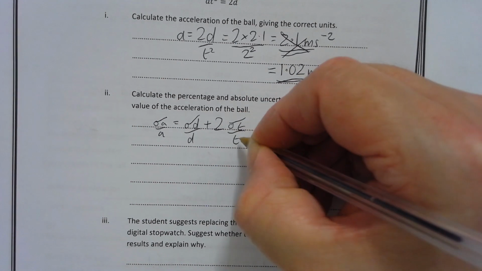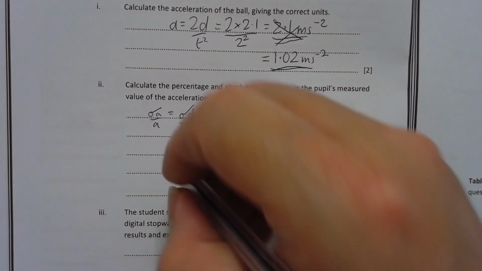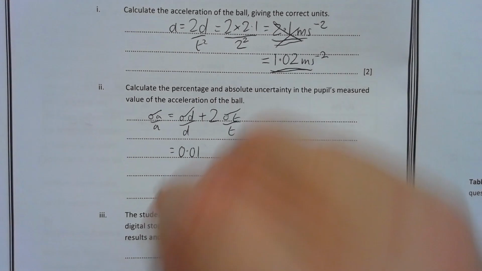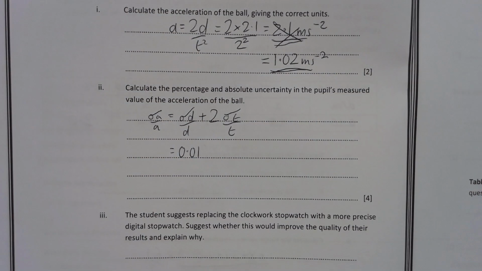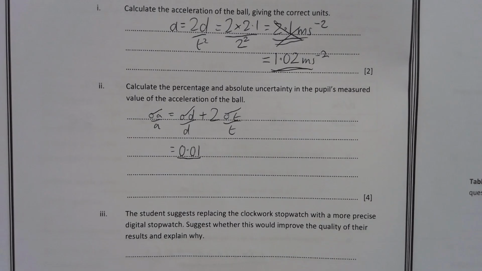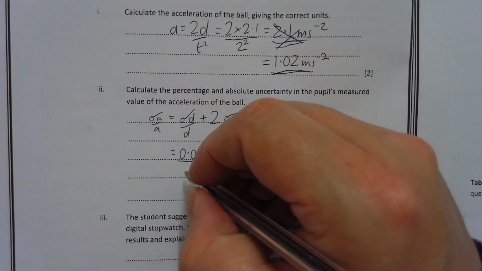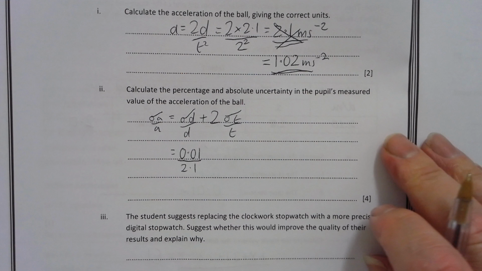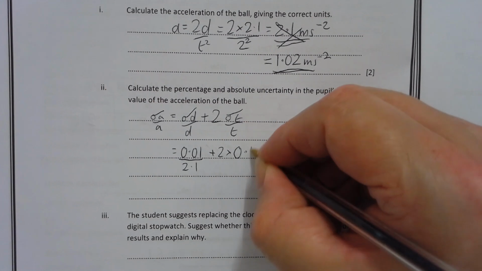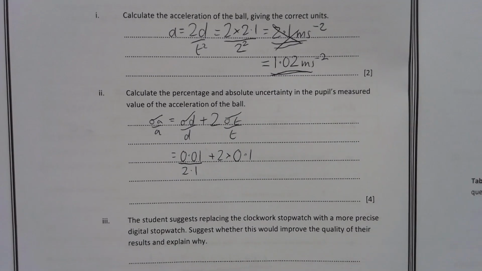So if we substituted that in, the delta t there is going to be 0.01, because that's the uncertainty in the measuring equipment. We didn't take repeats, so there's no range to divide by 2 or anything like that. And we reckon that d, according to our previous table, was 2.1 meters. So that's 2.1 plus 2 times, well, we know that's already 0.1015 or something like that. So I'll say 0.1. You can see that that one pales into complete and utter insignificance, really.